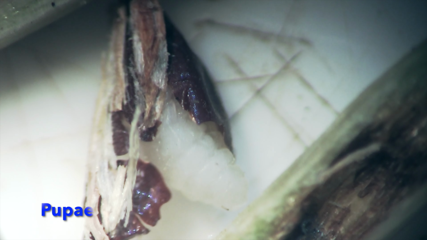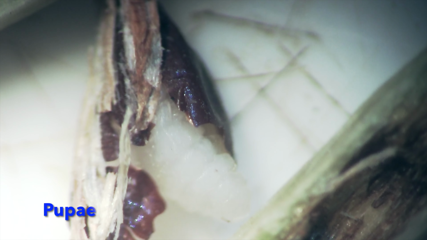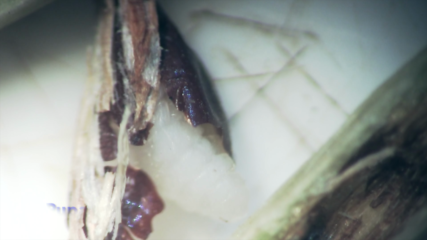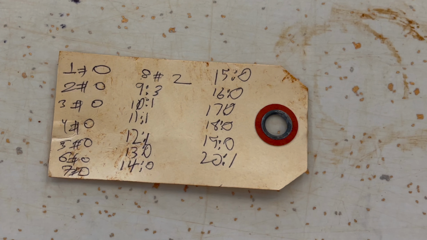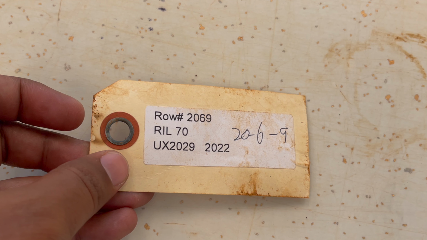Here is a close look at one of the pupa found among the plants for the same sample. There are some more pupa identified in the sample. The number of larvae and pupa is noted down for all of the 20 plants of the sample as shown in the tag. The data is then summarized in the front of the tag. Here 20 represents the number of plants, 6 is the number of infected plants, and 9 is the total number of larvae and pupa in combination.